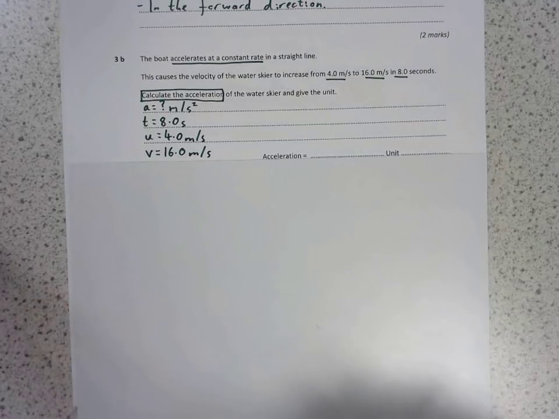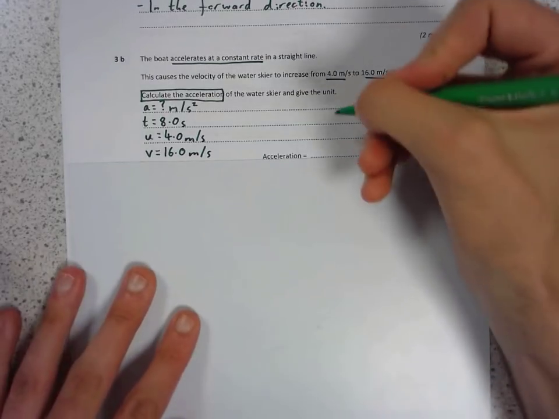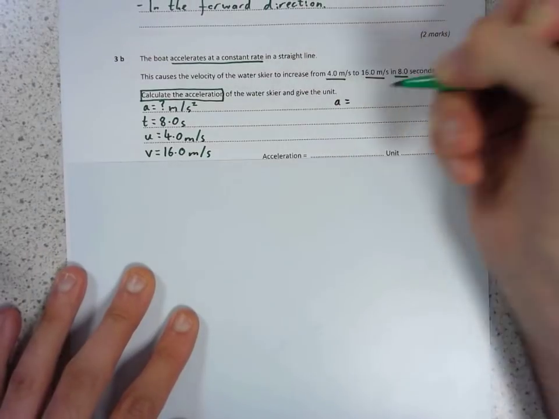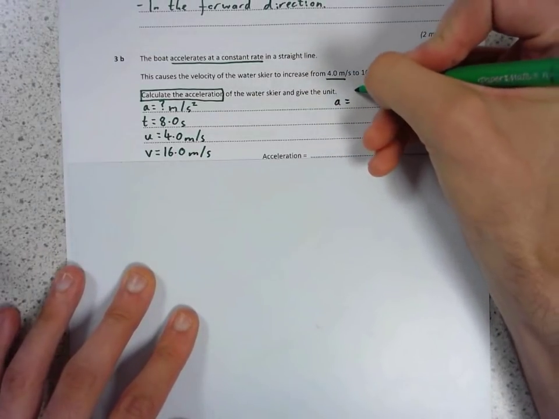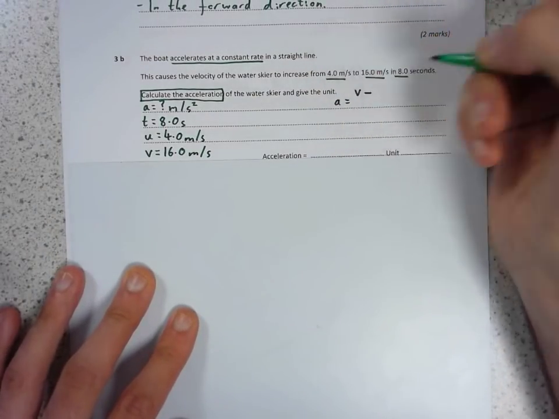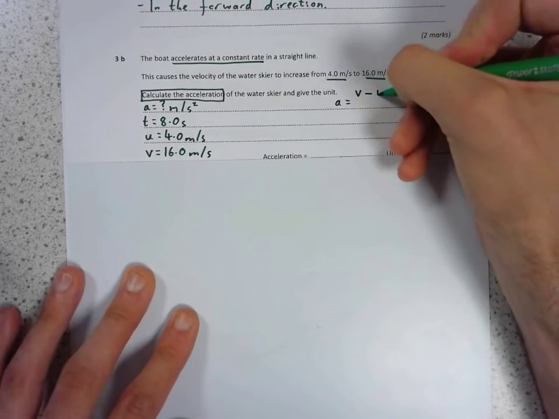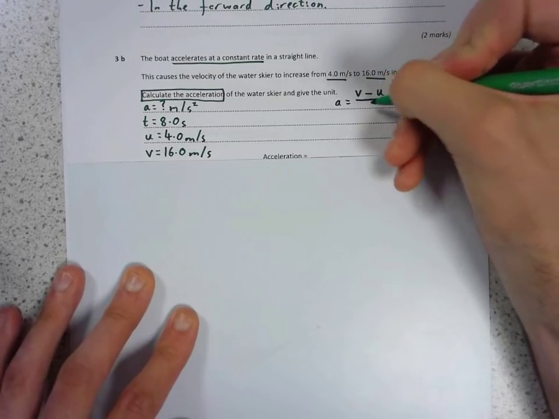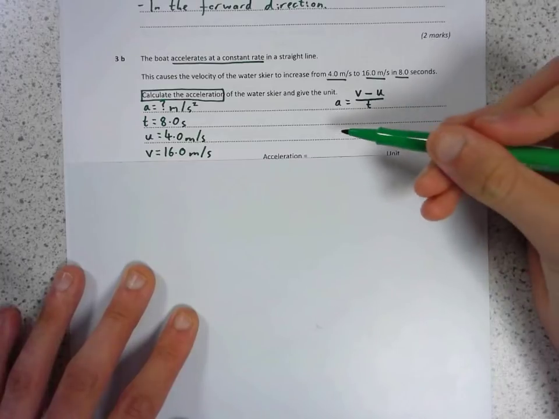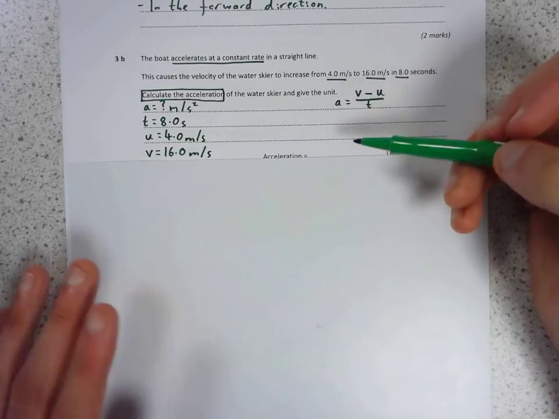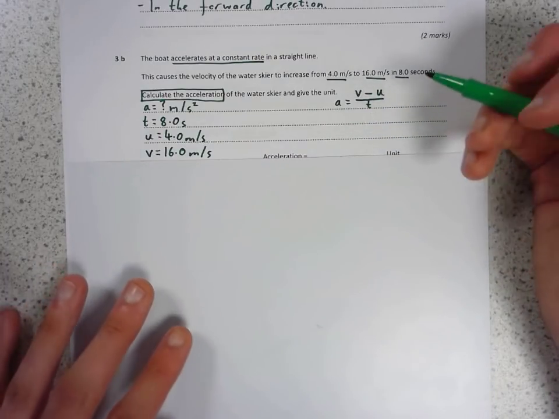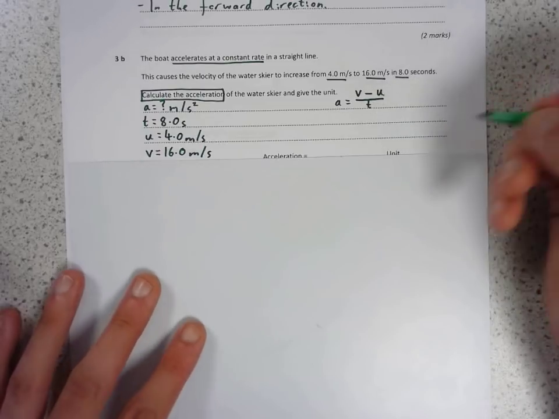Now I need to state my formula that's going to link them all together. My acceleration formula is acceleration equals that final velocity, V, minus the initial velocity, U, divided by time. So acceleration is the rate of change of velocity, so how quickly the velocity is changing.